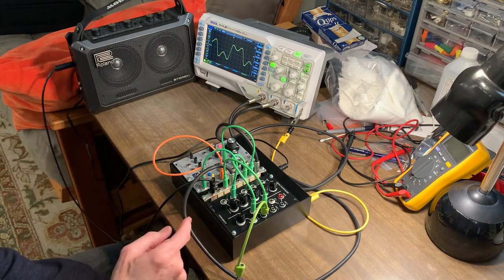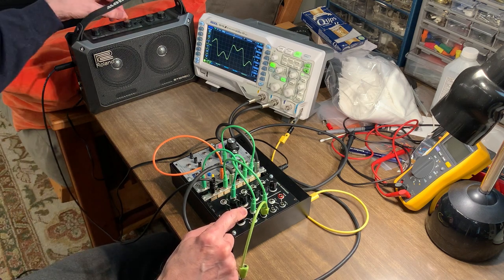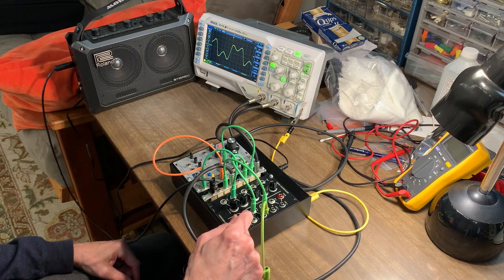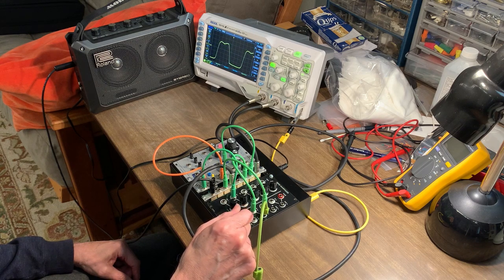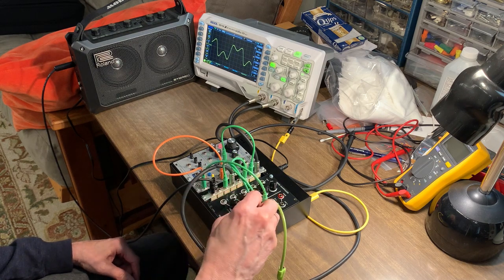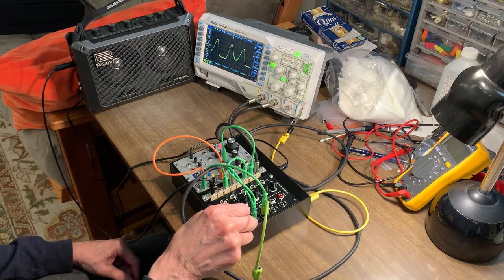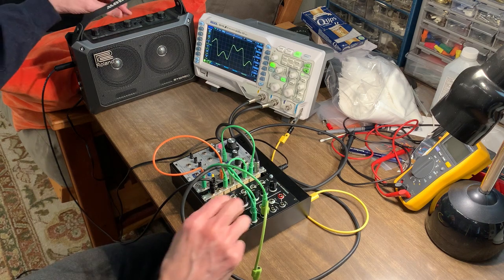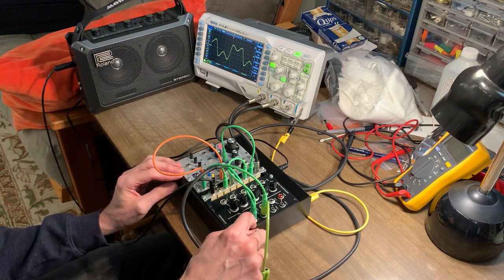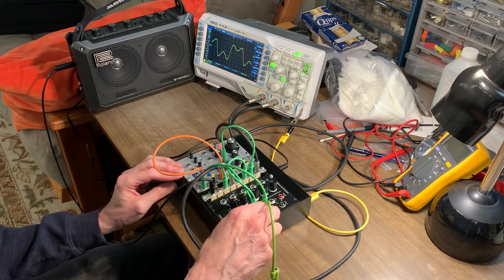Now, the inputs, we have the ability to add a DC offset such like this. I showed there, I patched the LFO into this input, and that replaces the DC offset. And so basically you can CV the DC offset as well.